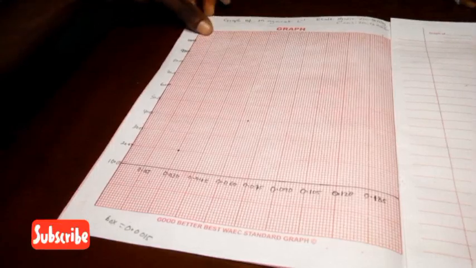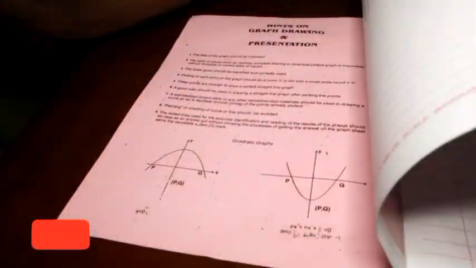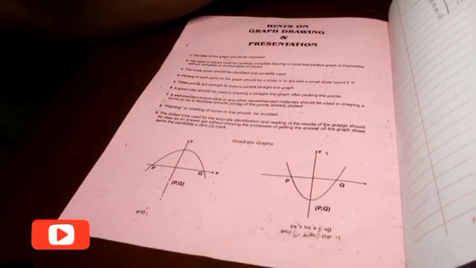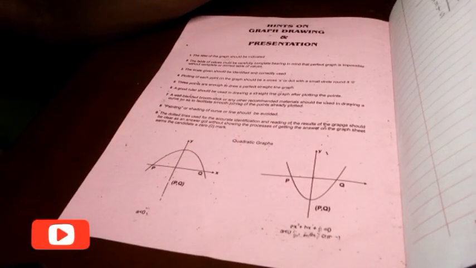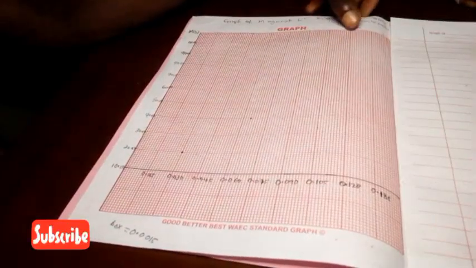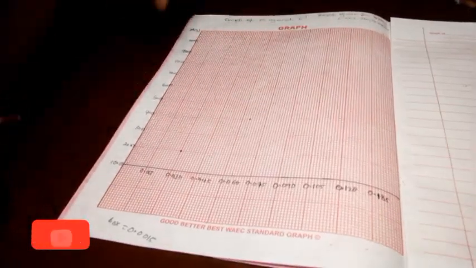Now on the table, next we have 60 to 0.089. So this is 60.